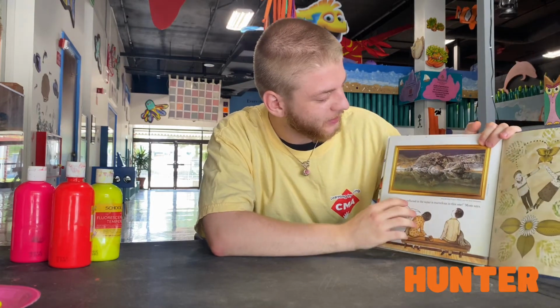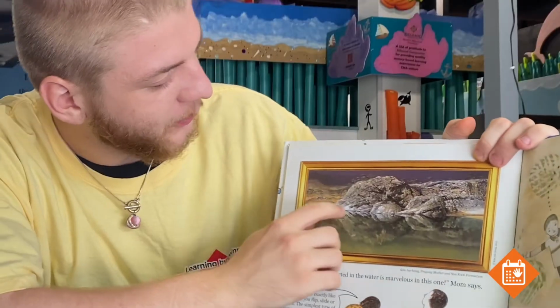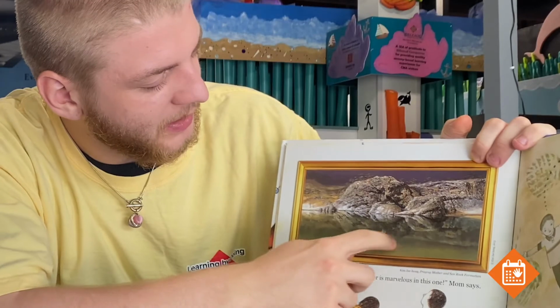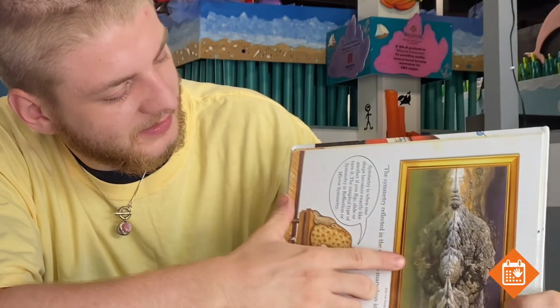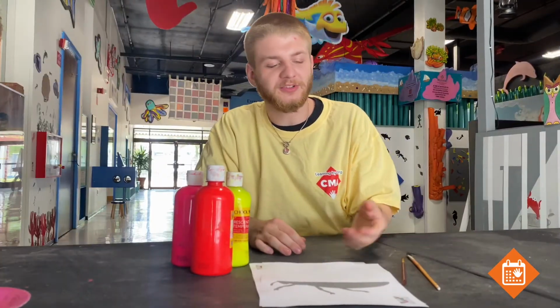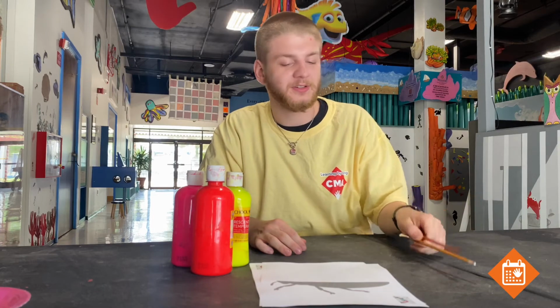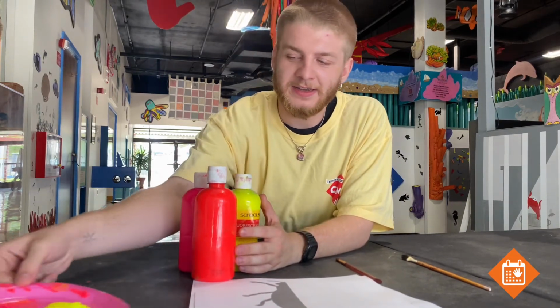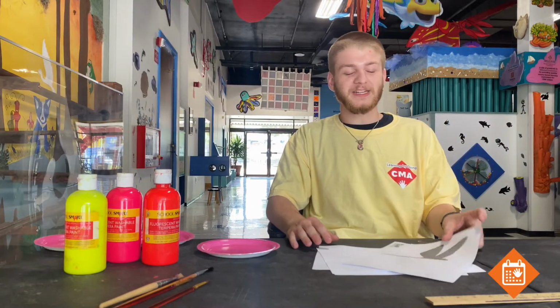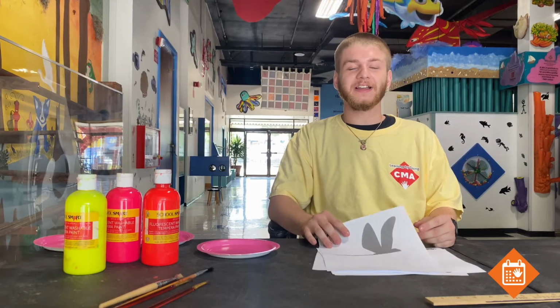So as you can see here, the book gives an example of mirror symmetry. The rock formation is reflected by the water, which you can see here. So let's give this a try. For this project, you'll need paintbrushes, paper, paint, and a plate for the paint. You can find these same PDFs on cmalaf.org.